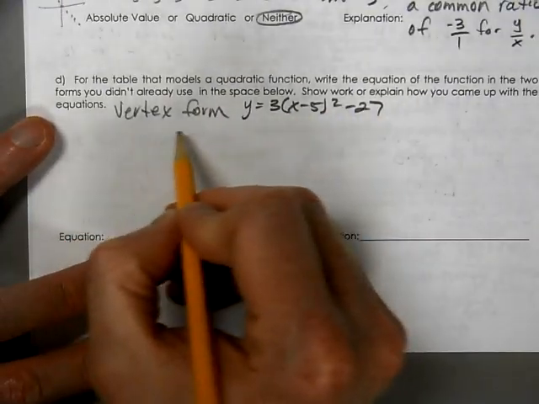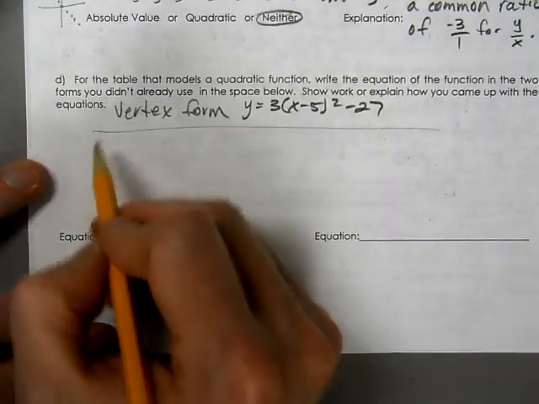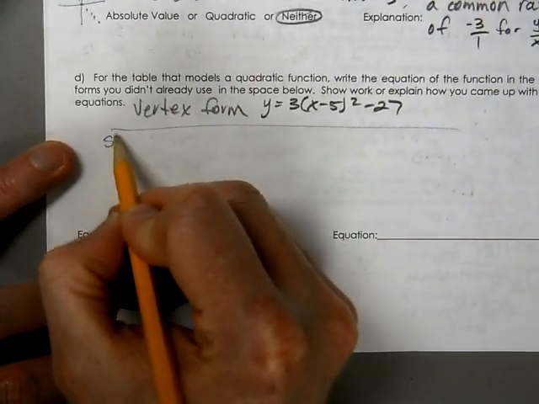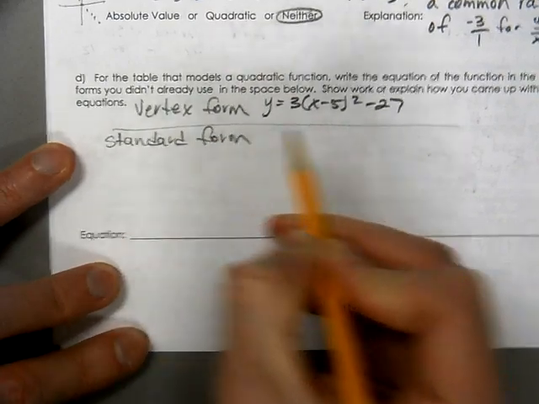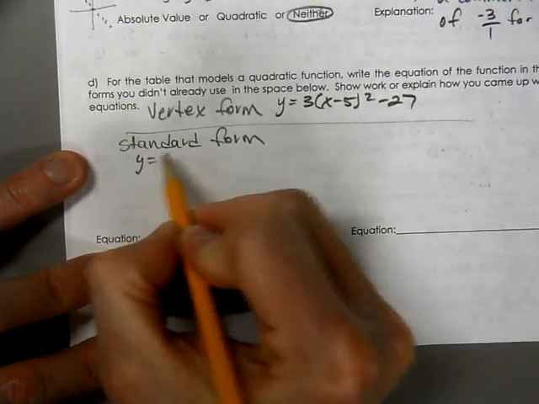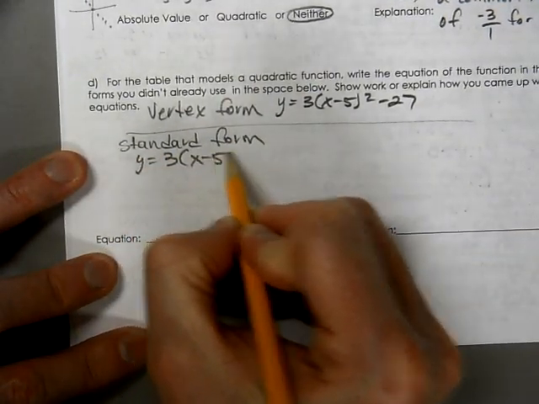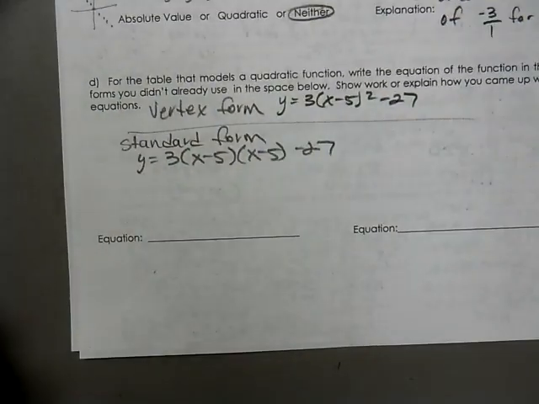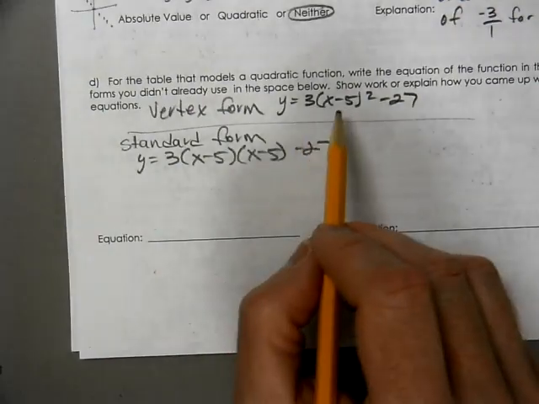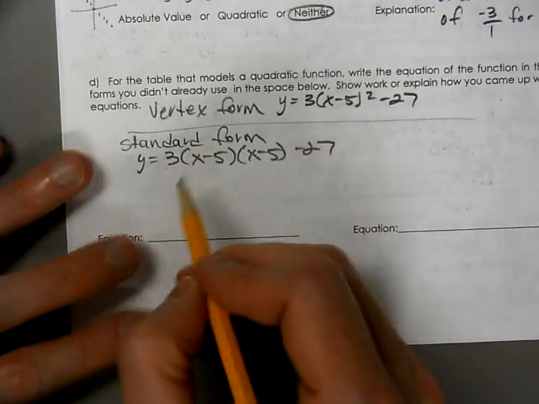We could also, to help us determine standard form, the most obvious way is going to be 3 times x minus 5 minus 27. We're just going to multiply this out. We'll write the binomial twice.